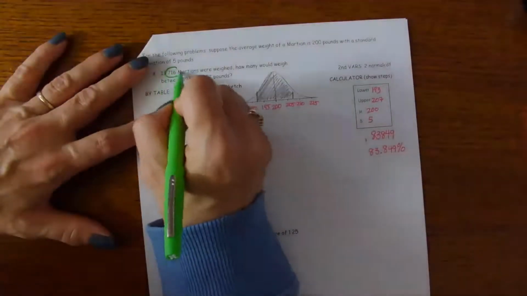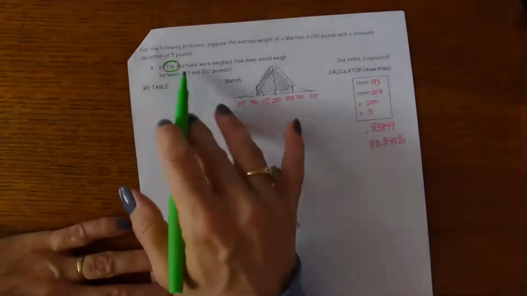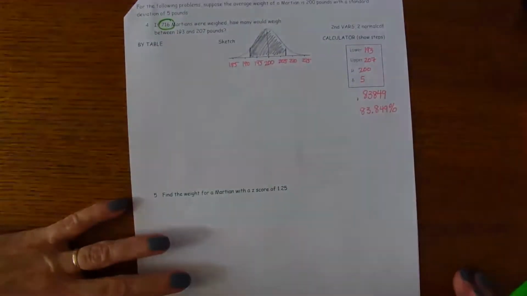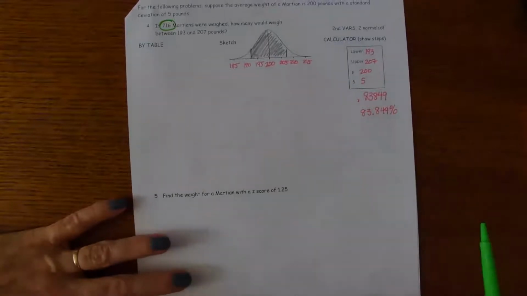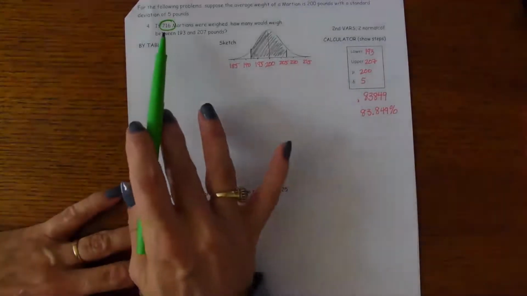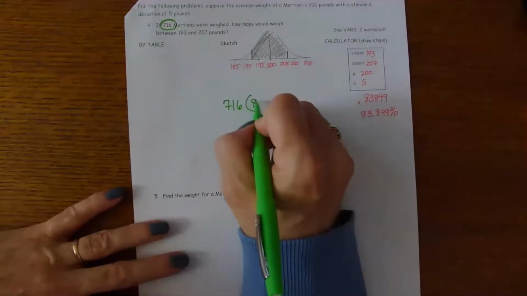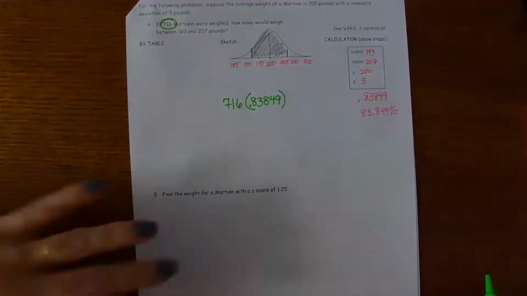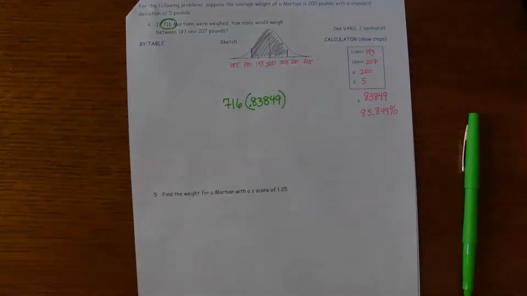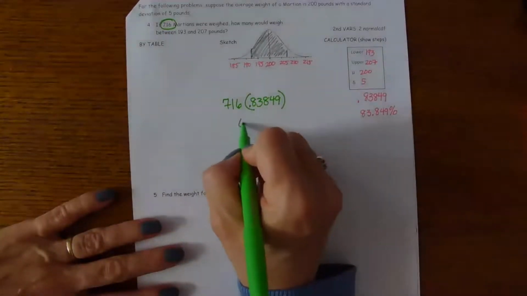They're saying if 716 Martians got weighed, how many would weigh between here? So what do I do with that 716? Well, we know 83.85% would fall in there. So that's got to be what? 716 times the 0.8385, right? So if we know what percent fit into this, anytime we weigh a sample, we know that percent of the sample will be in that category. So what do you get? Tell me the whole number when you multiply these.